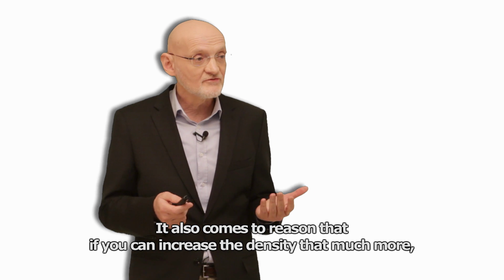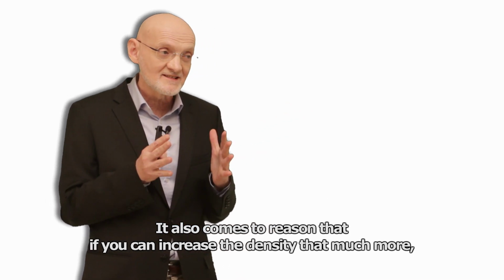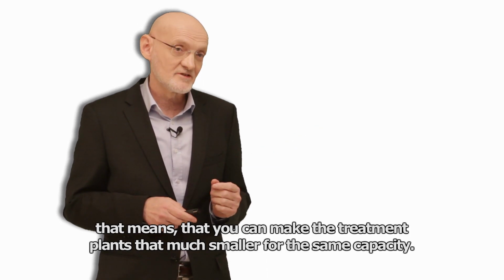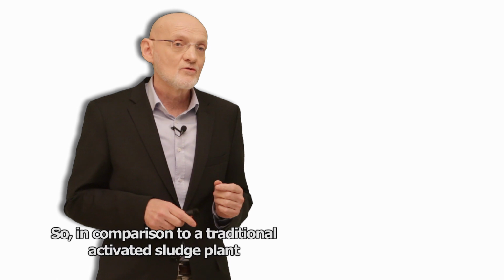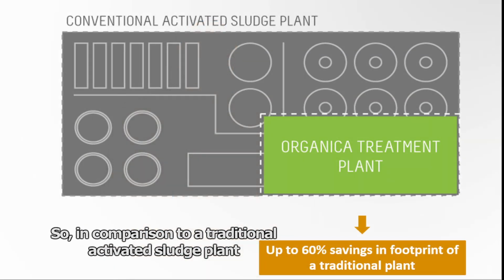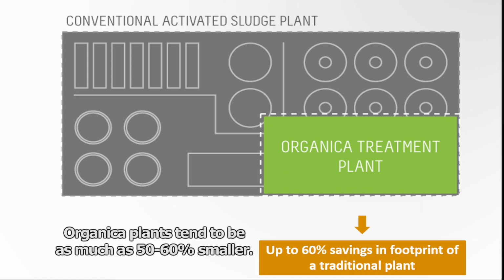And it also comes to reason that if you can increase the density that much more, that means that you can make the treatment plants that much smaller for the same capacity. So in comparison to traditional activated sludge plants, Organica plants tend to be as much as 50 to 60% smaller.